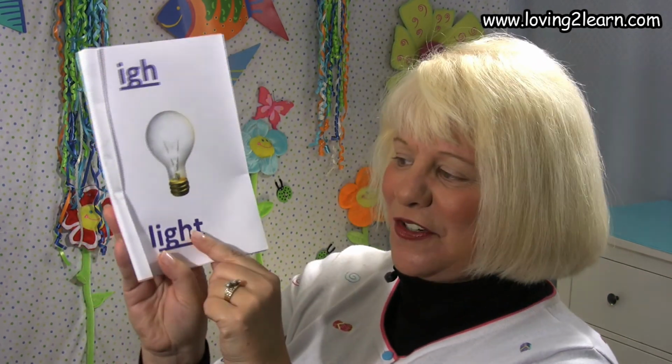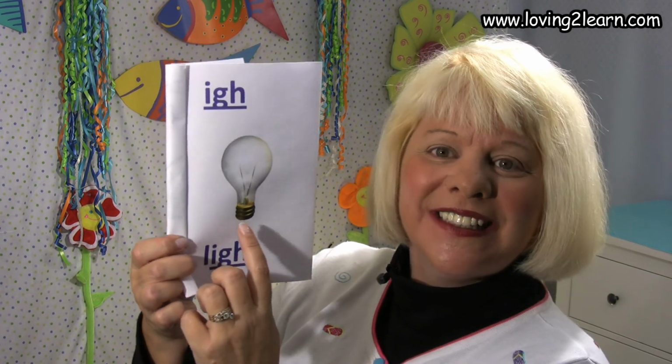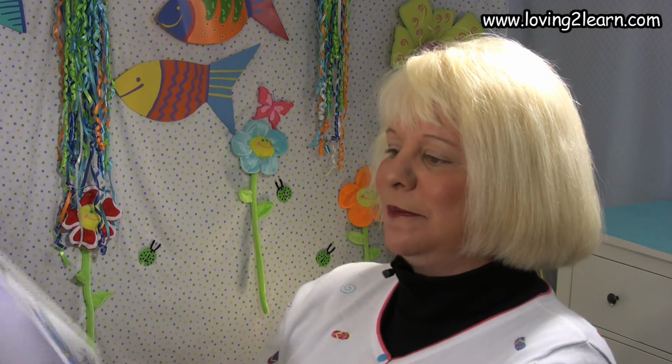On the first page, we see IGH. Here's a picture of a light. Here's the word light. Where do you see the IGH in the word light? It's in the middle, isn't it? And it makes the sound I. So we're going to read this page. IGH, light, I. Read it with me. IGH, light, I. One more time. IGH, light, I. Then we turn the page.